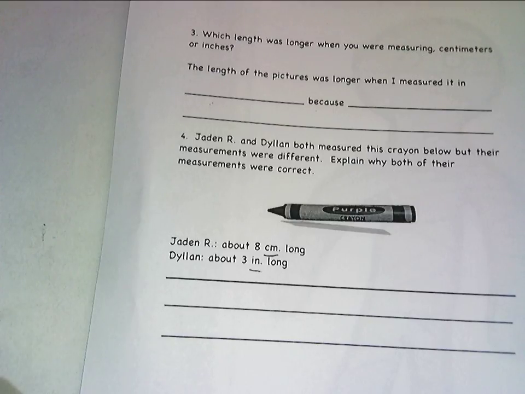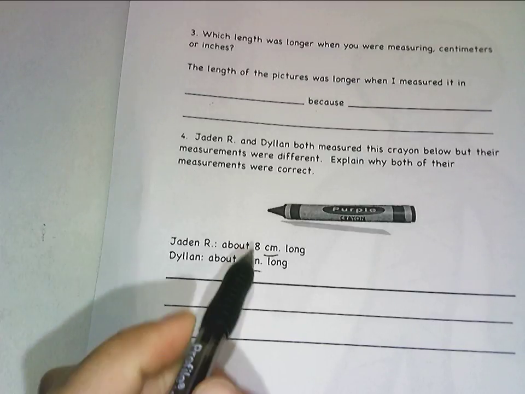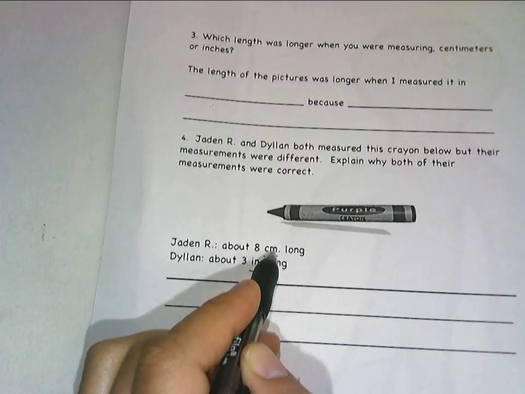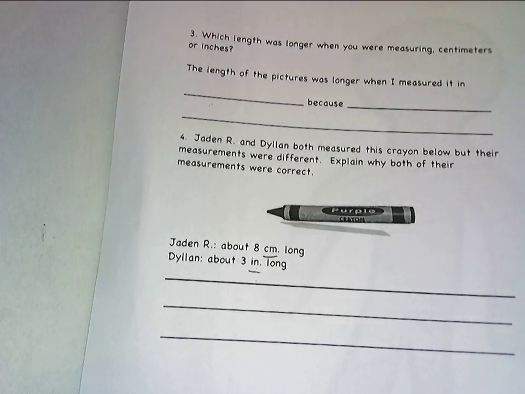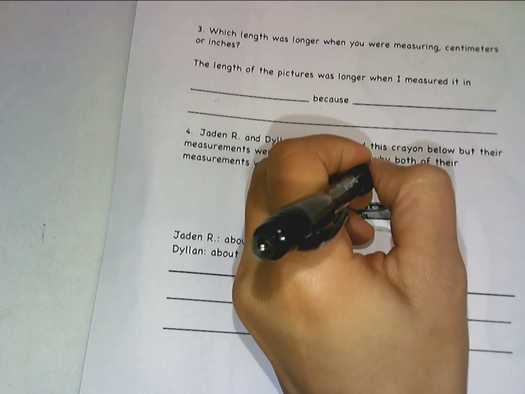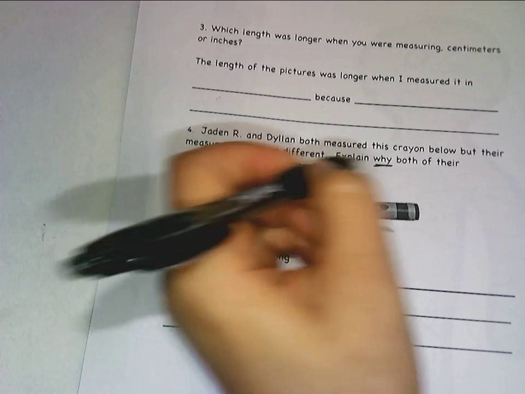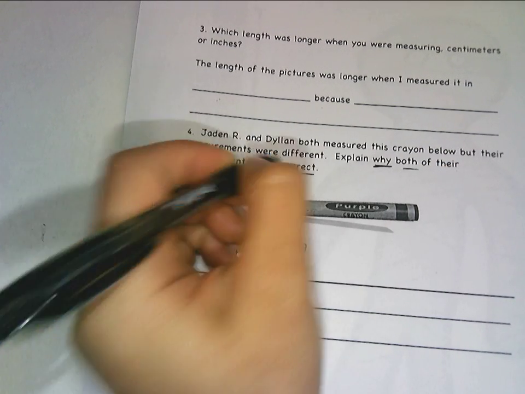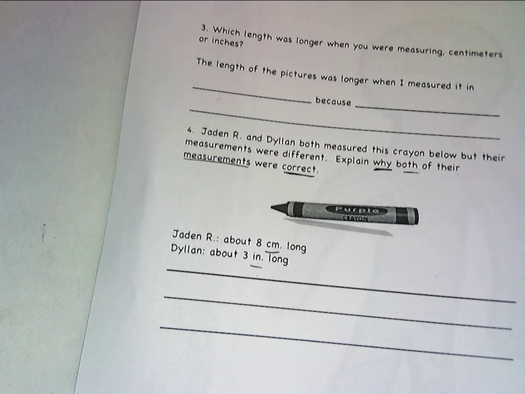So you do need to measure it. Check their measurements, okay? And then you need to write why they're both correct, okay? And then you need to think about those units. Pay attention to that, centimeters and inches. And then answer the question. Remember, for number 4, it's important that you explain why both of the measurements are correct. Okay, get started.